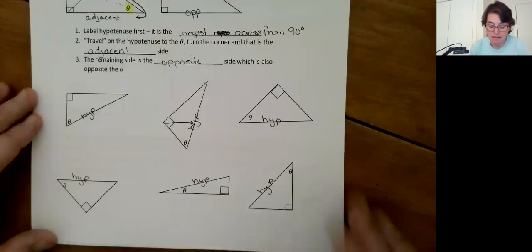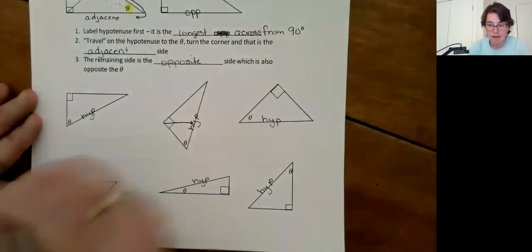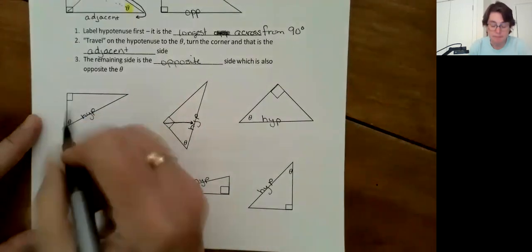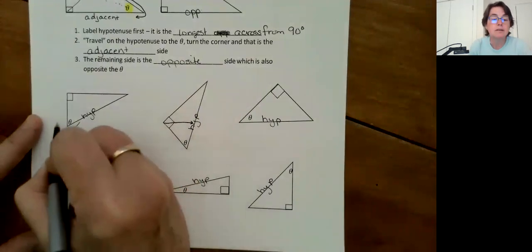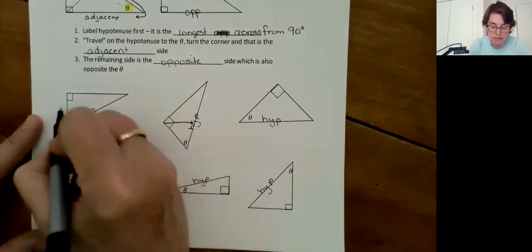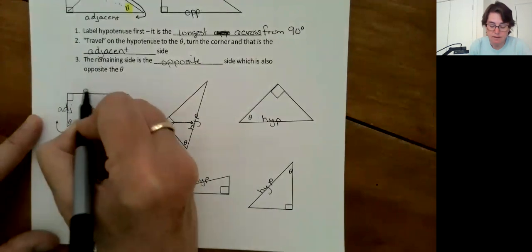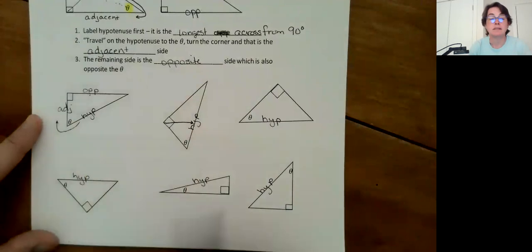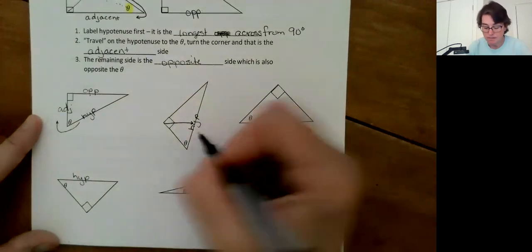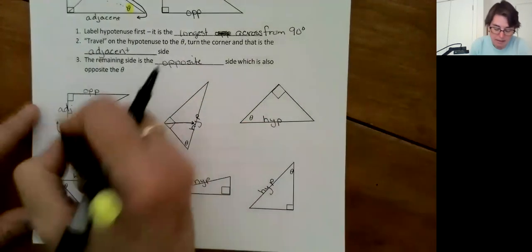Okay, let's take a look. So here comes my hypotenuse. I'm going to go around the corner. This side's going to be adjacent, and this one's the opposite. That's all there is to it. I like my highlighter.